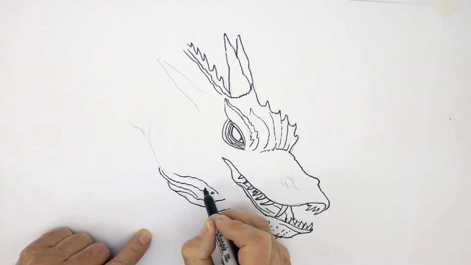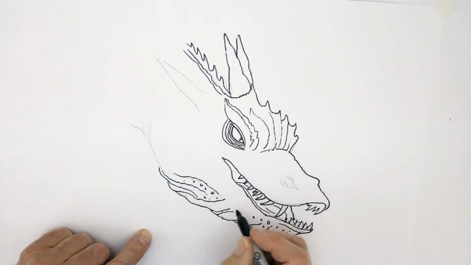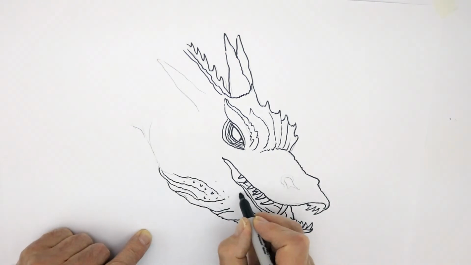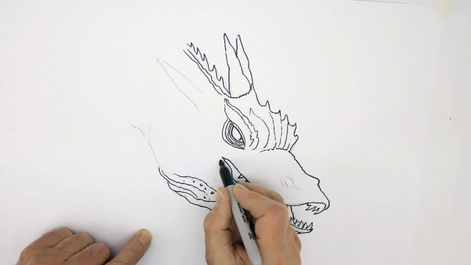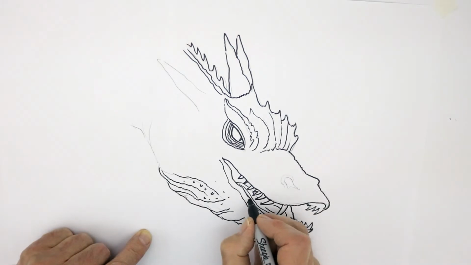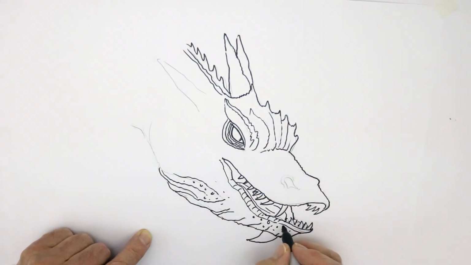And then within these, again, little kind of warts and spots and so on. And you'll get a double line, I think, along the bottom of his mouth there. And on that you'll get little wrinkled shapes. Put them in quite lightly, like that. Okay.